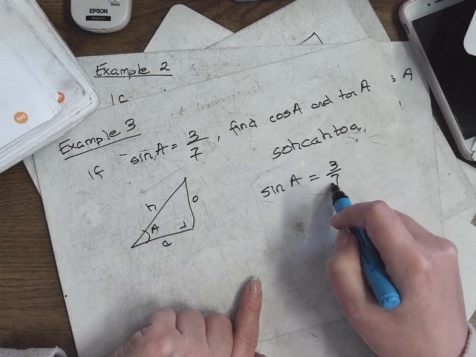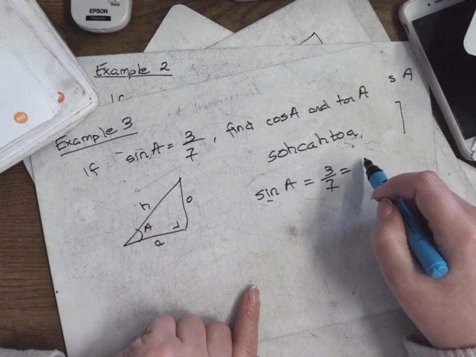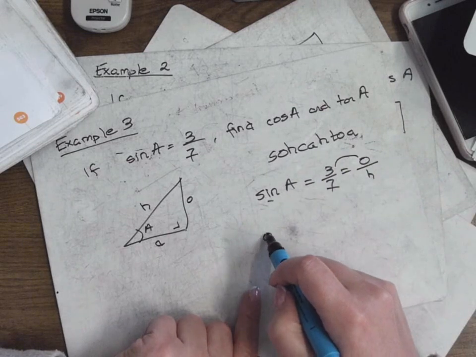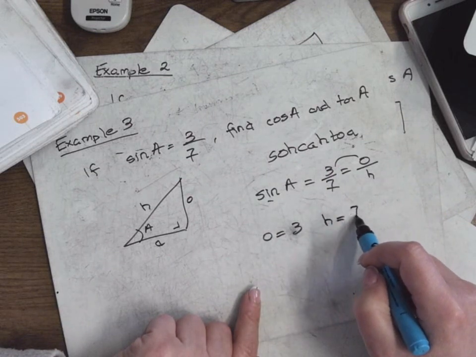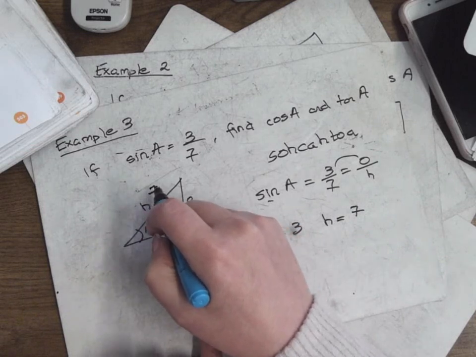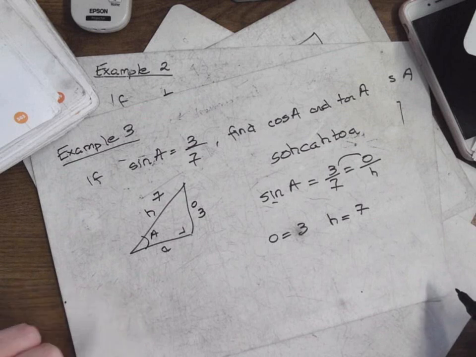What's the formula for sine? O over H. So that just tells me that O equals what? 3. And H equals what? 7. So O is 3 and H is 7. Agreed?